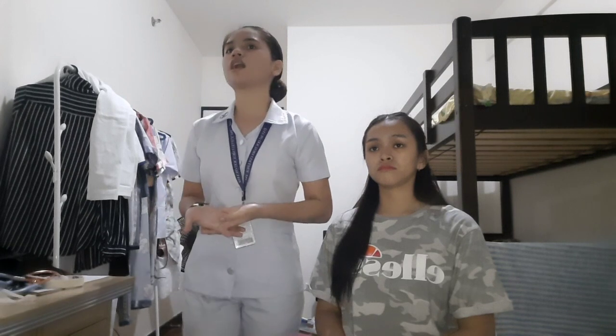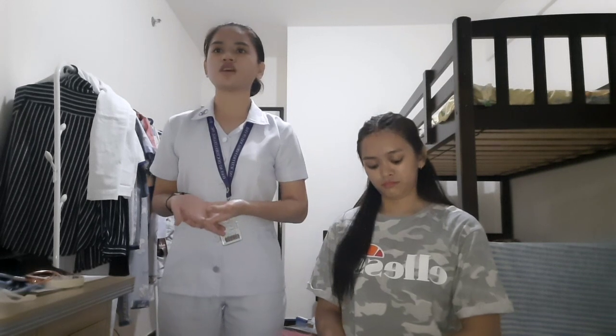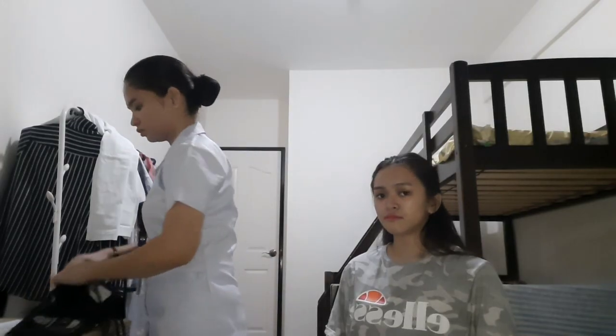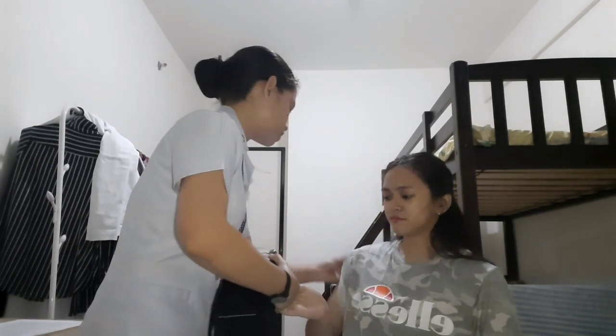Then I will place the cuff. The inflatable bag is centered and lies midway over the anterior surface of the brachial artery. The brachial artery should be at the center of the two tubings of the cuff. Pressure applied directly to the artery will yield the most accurate readings. Okay, ma'am, your arm.